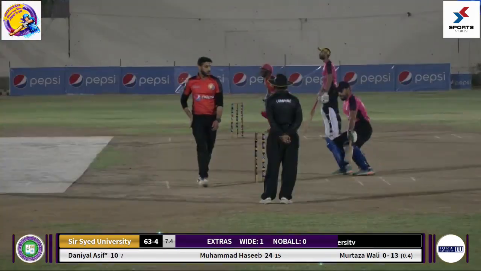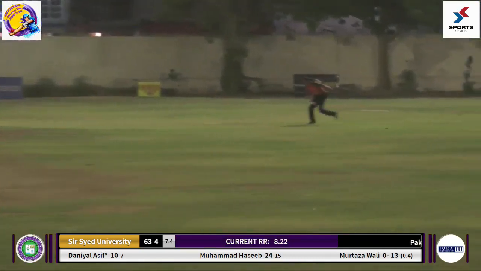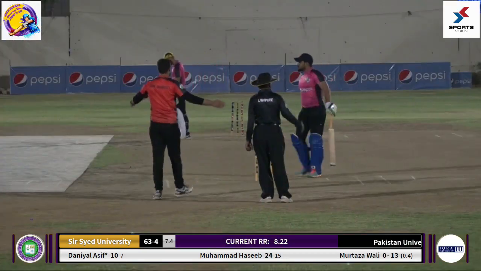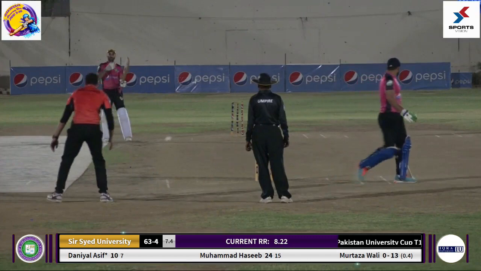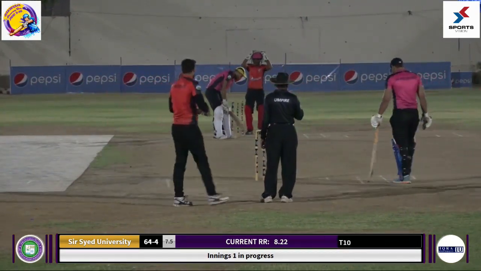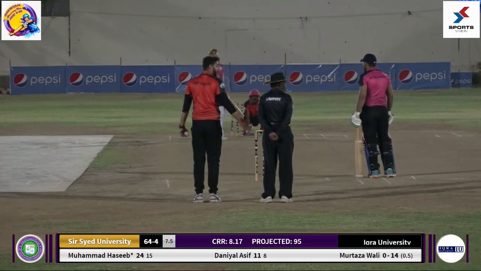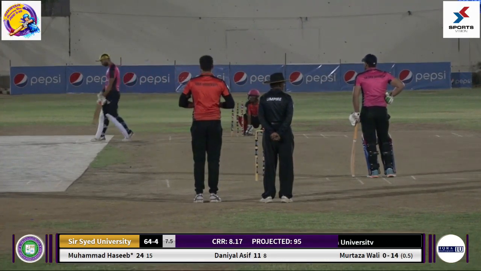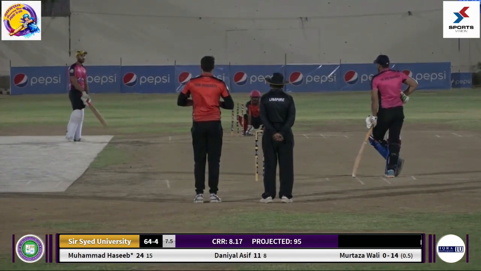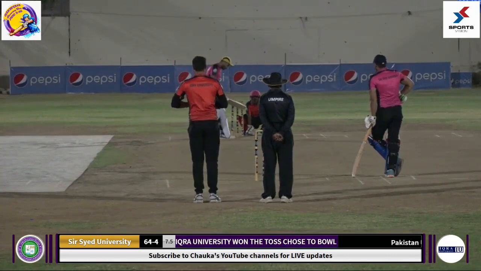Short ball and nicely struck. It's cut away for 1. 14 runs off the over so far. Murtaza Wali, the left arm spinner, conceded a couple of maximums. And the last ball coming up, so Hasib, who got a maximum in the first ball of the over, will be on strike. And Murtaza Wali wants to finish this over on a strong note here. 14 runs off the over, very productive for Sir Syed University.